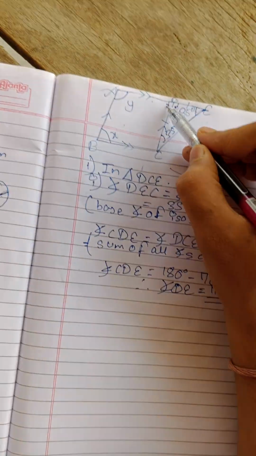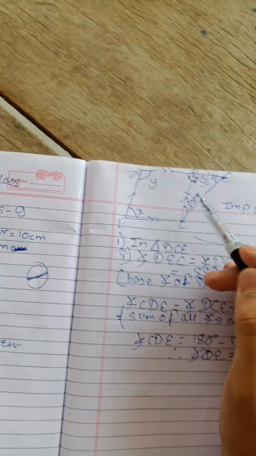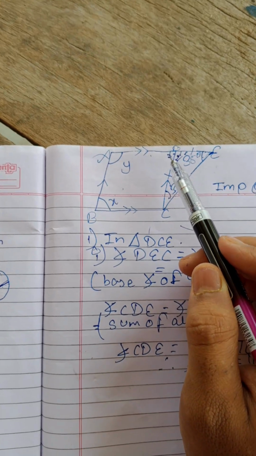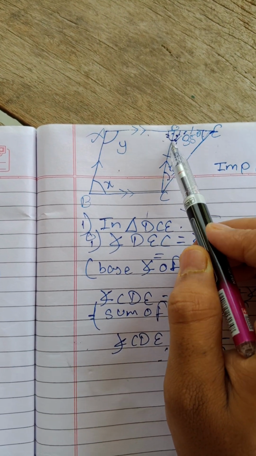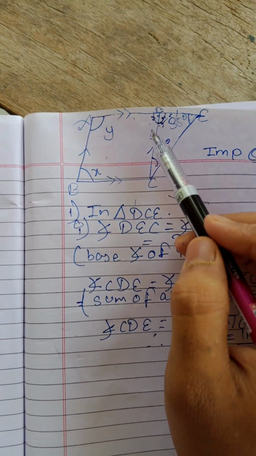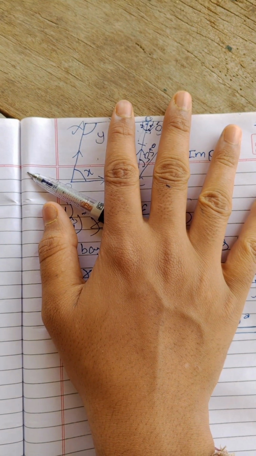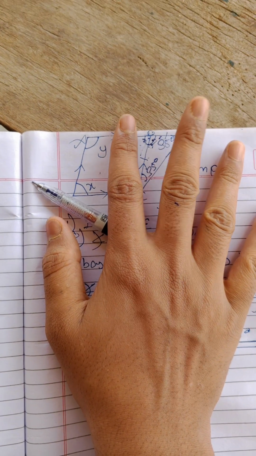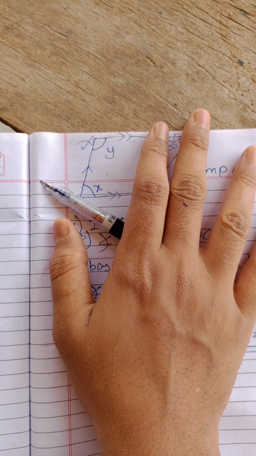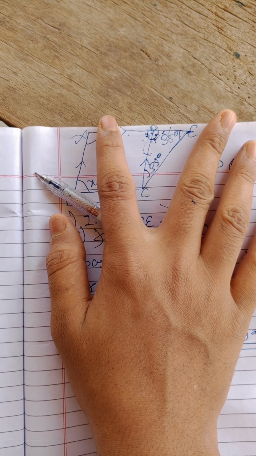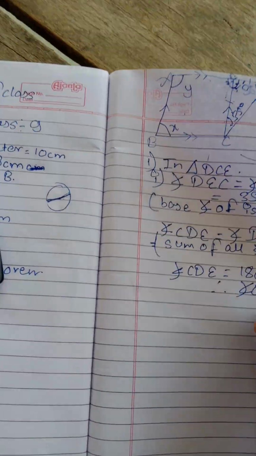So now can we do this linear pair? Yes, we can obviously do this. This and this will be a linear pair because the straight line is coming here. Let's add this. This and this is a linear pair. This is the straight line. Yes, we will do linear pair here.